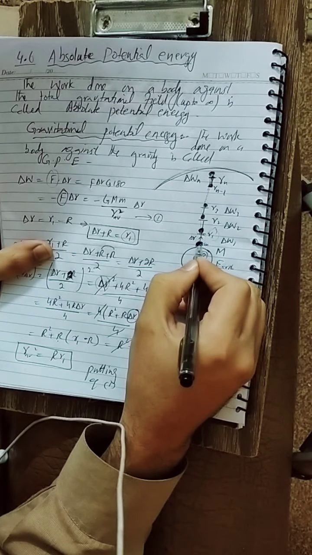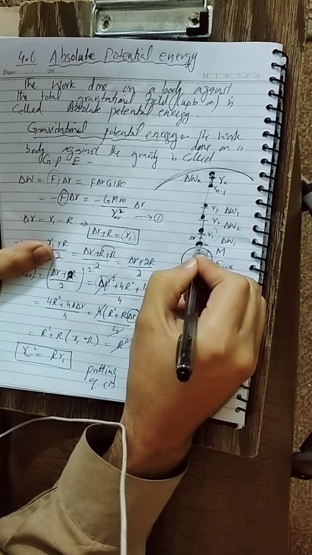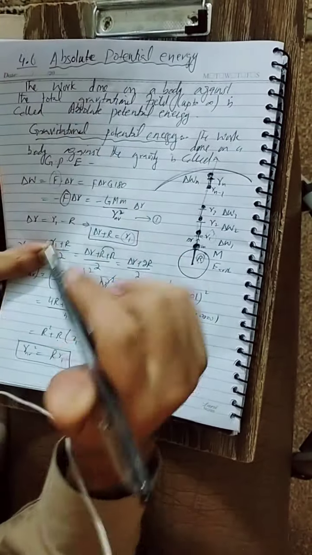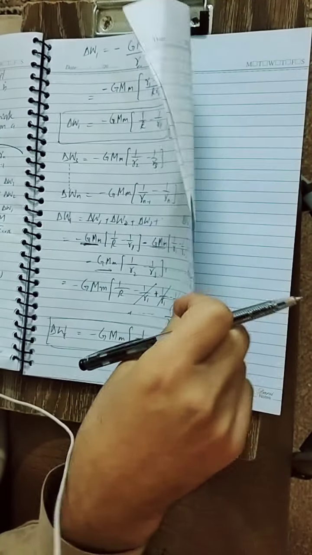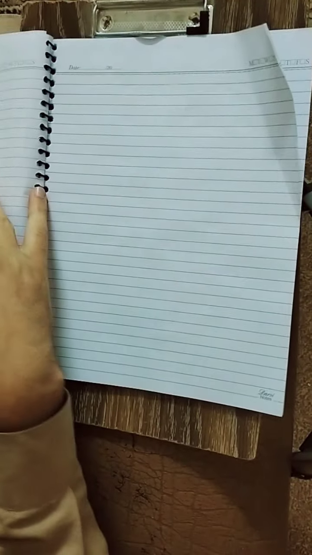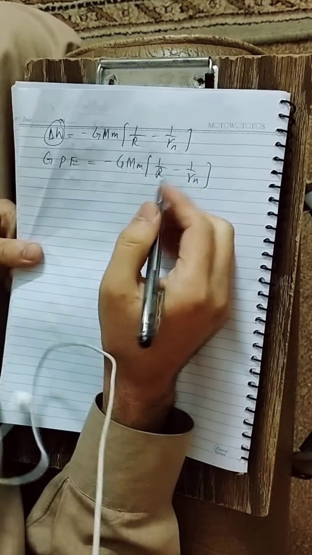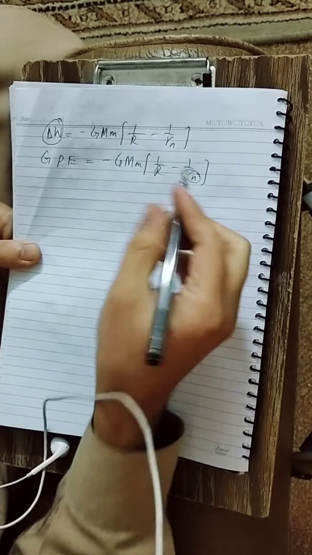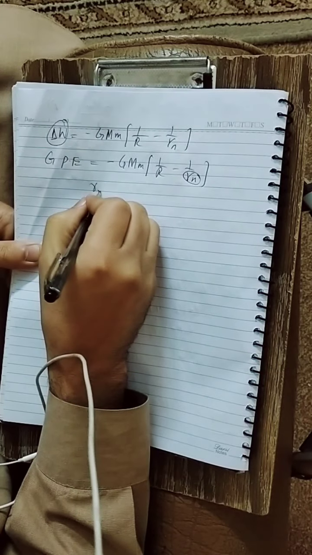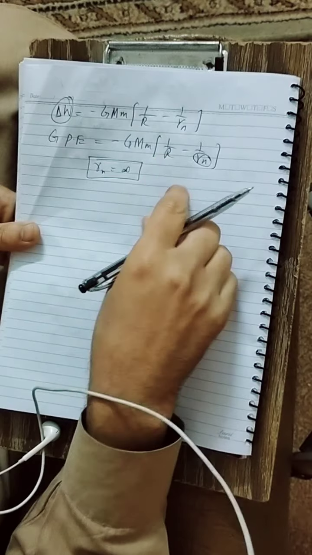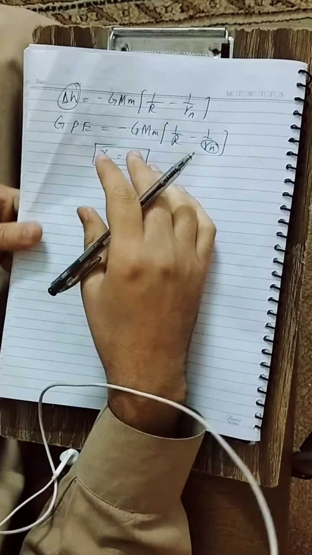But if someone wants to do work from Earth's surface to infinity, infinity means the total gravity. If you want to perform work against the total gravity, what is the last limit of gravity? The last limit of gravity is infinity. So suppose the Rn distance is at infinity. It means we want to throw the ball out to infinity.